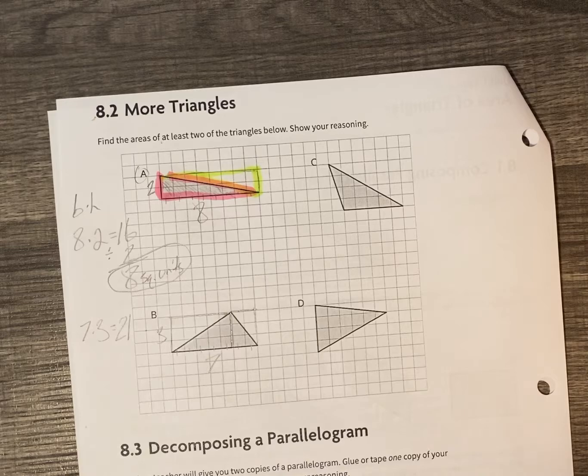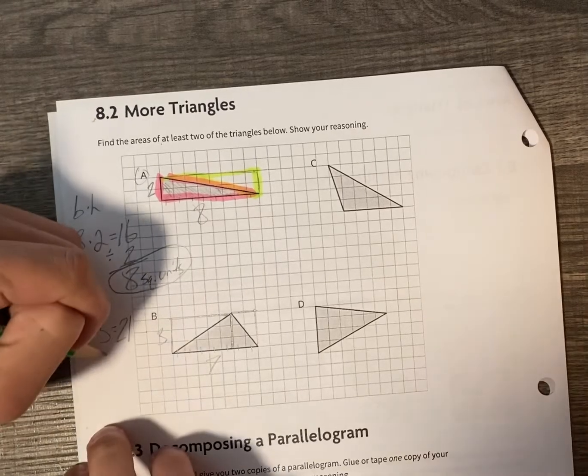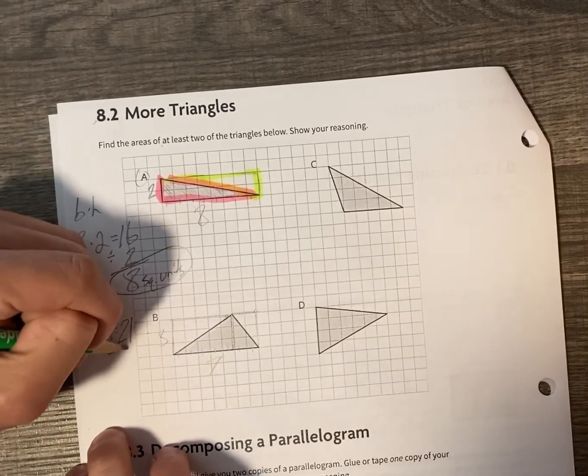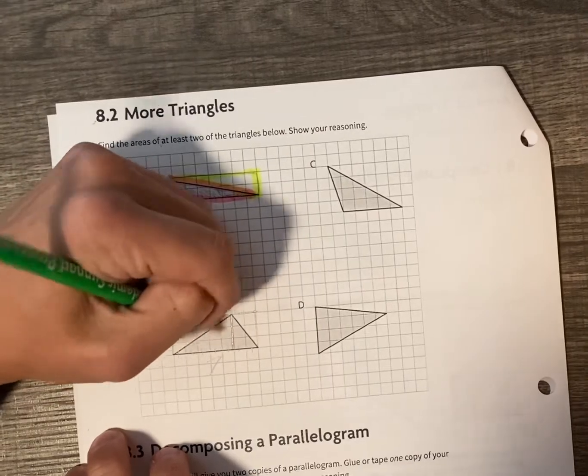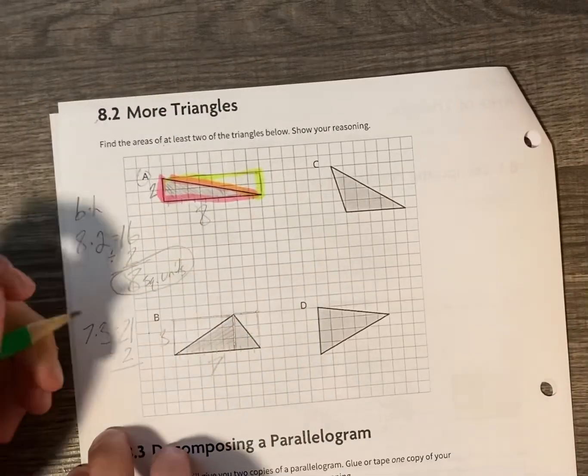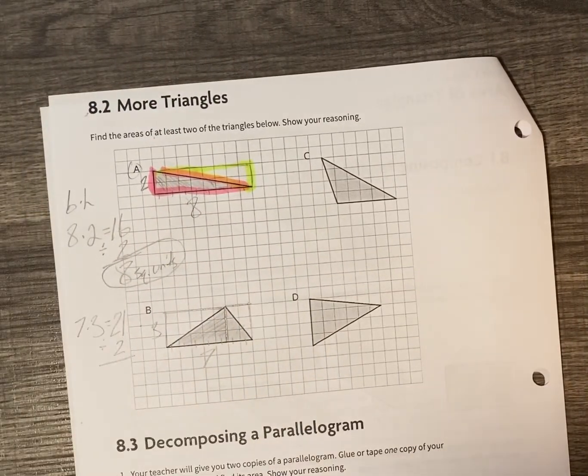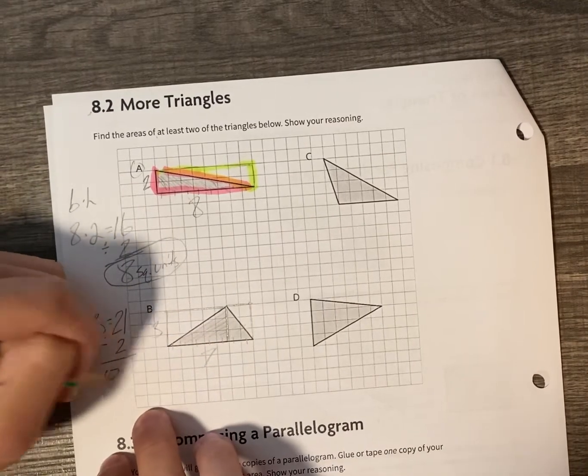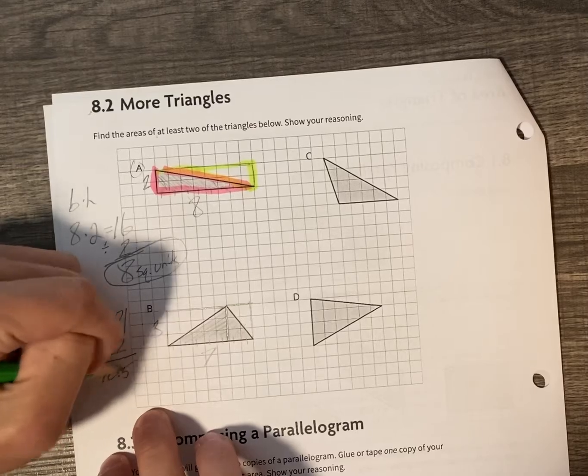But we're not done there, right? We have to divide this by 2 in order to get just this shaded region right there, okay? 21 divided by 2, you'll notice, is not an even number. It's 10.5. It's not a whole number.